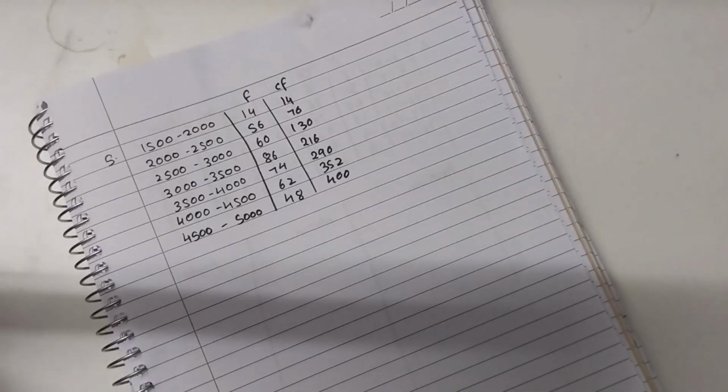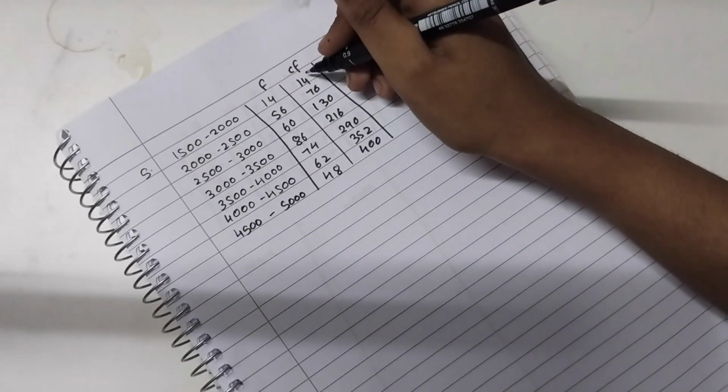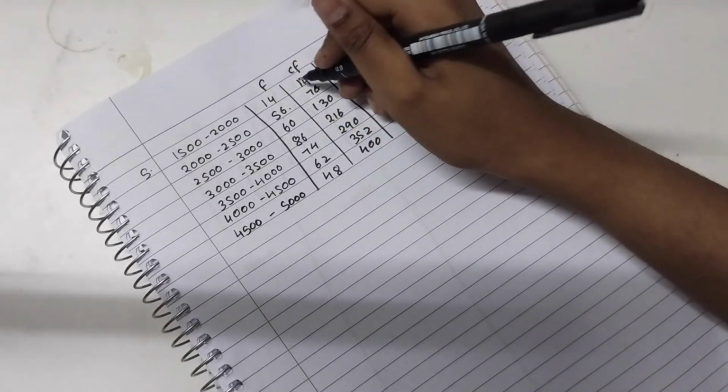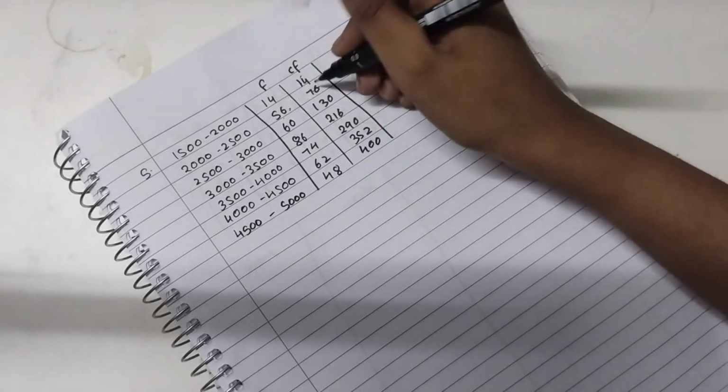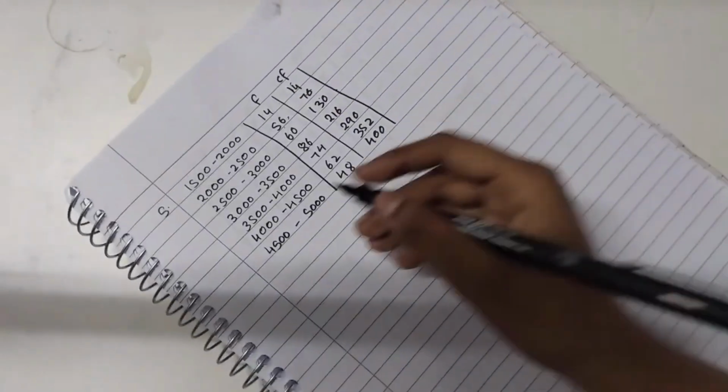In the 5th question, they're asking us to find the median life of a lamp. The following table gives the distribution of lifetime of 400 neon lamps. They've given us the frequency. We need to find CF, which is the sum of these values, so 14 plus 56 is 70, 70 plus 60 is 130, and so on.